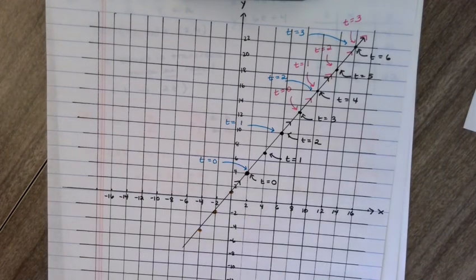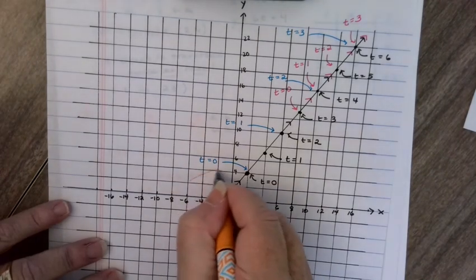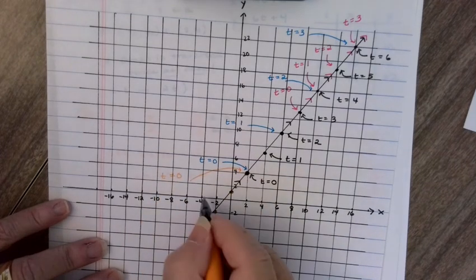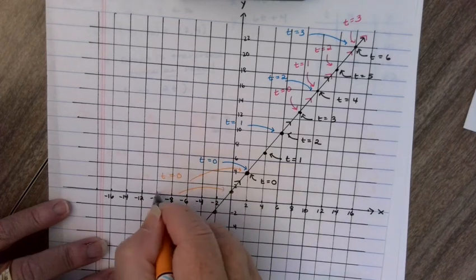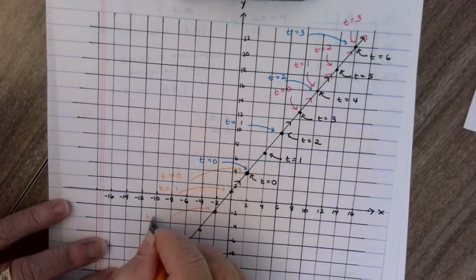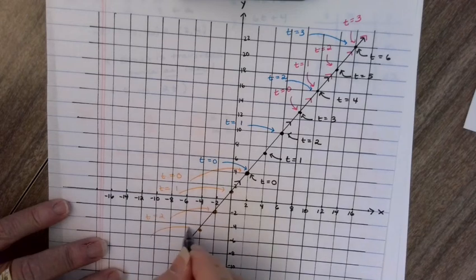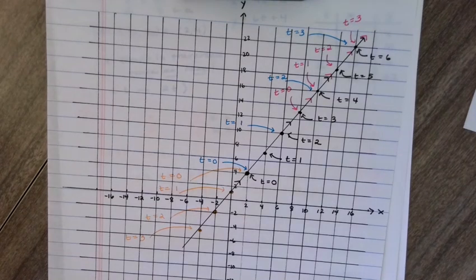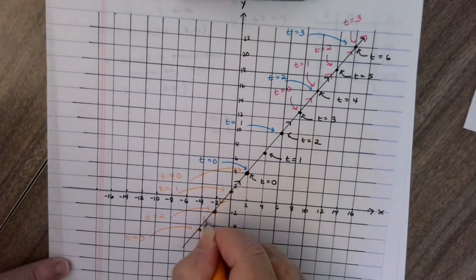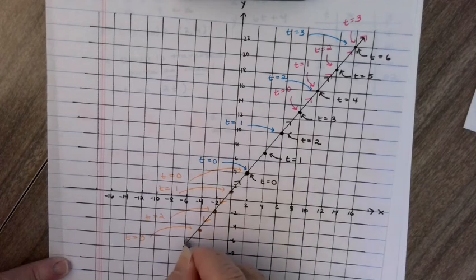So what's happening here is that, again, I started at the same point at t equals 0, but I'm traveling backwards along the line for t equal 1, t equal 2, t equal 3. So this time, the direction along my line would go this way.